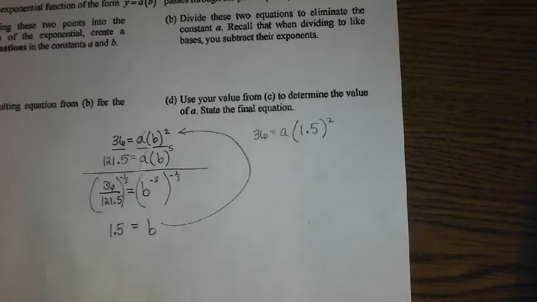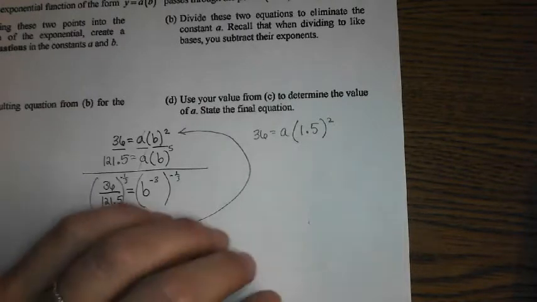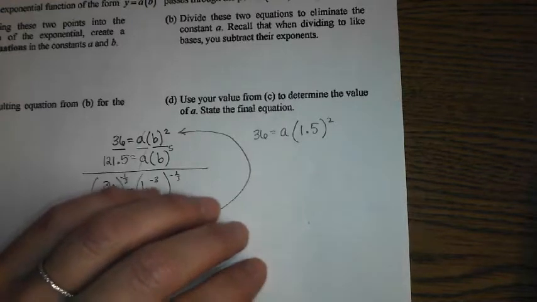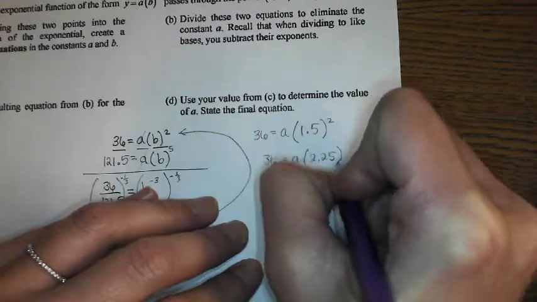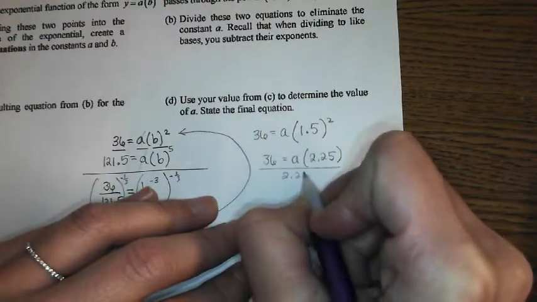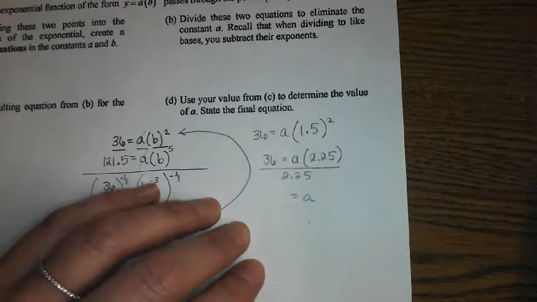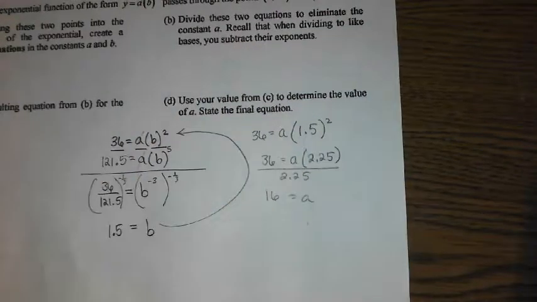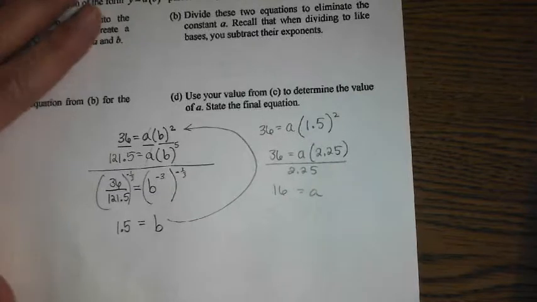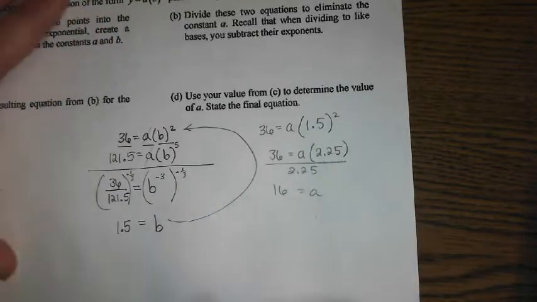What do I have to do first? Square 1.5, which is 2.25, right? Divide both sides by 2.25, and A equals 16. So write your equation.